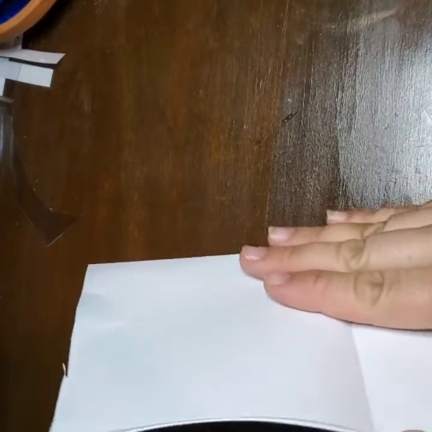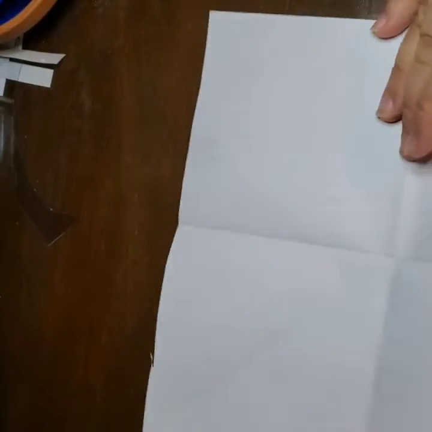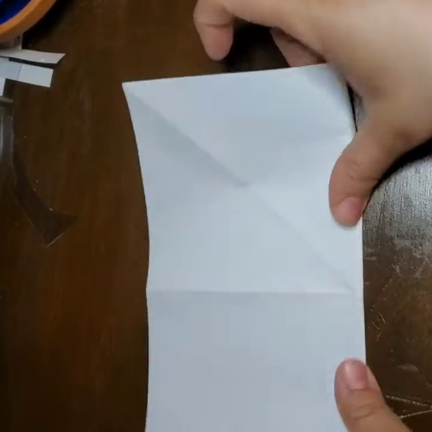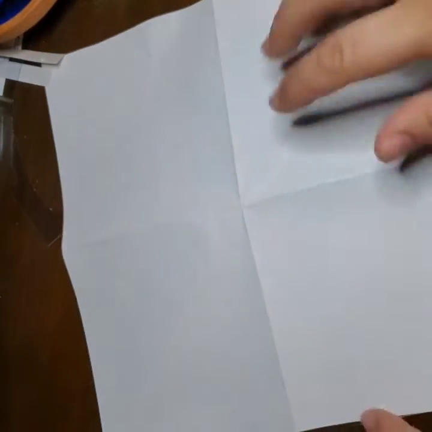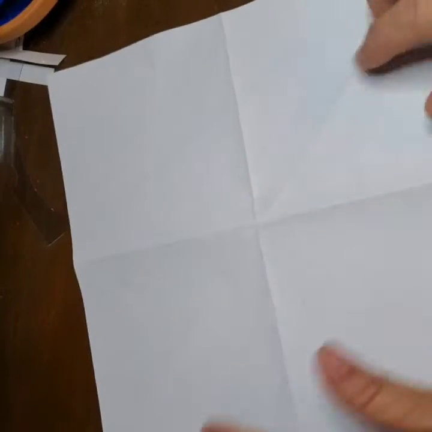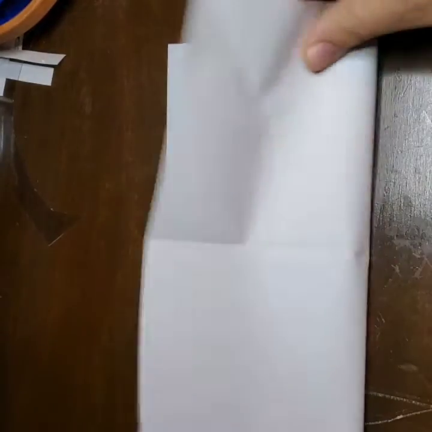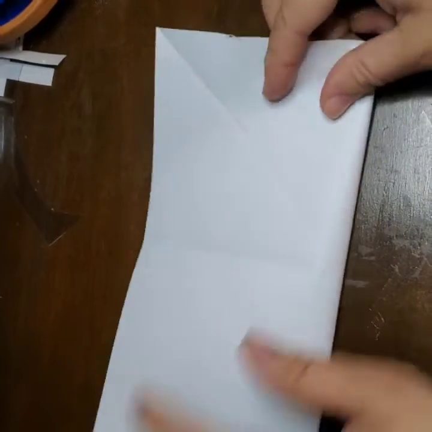You have to go ahead, you have to open it and fold it and open it and fold it. Otherwise, it's not going to work. And it has that flip over. Notice I said you have to flip it. If you don't flip it before you fold it this way, it's also not going to work.